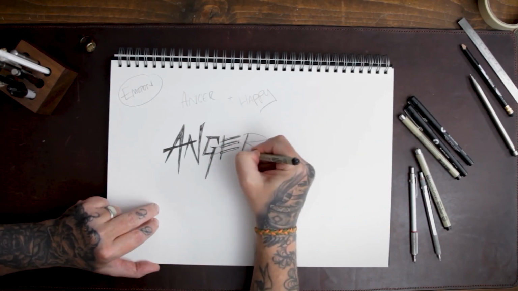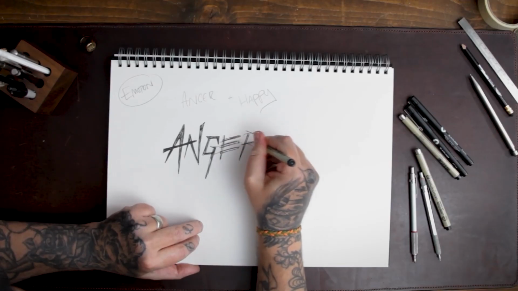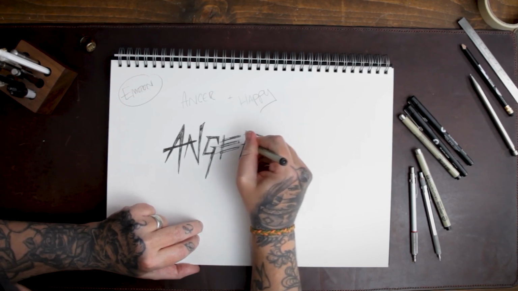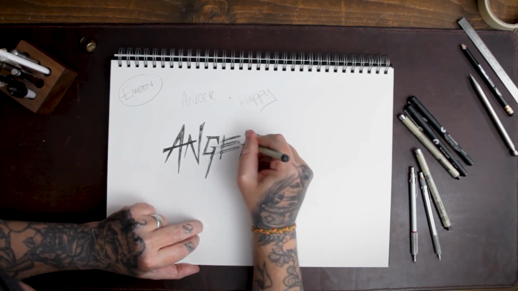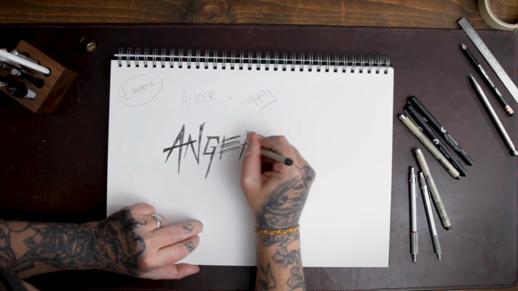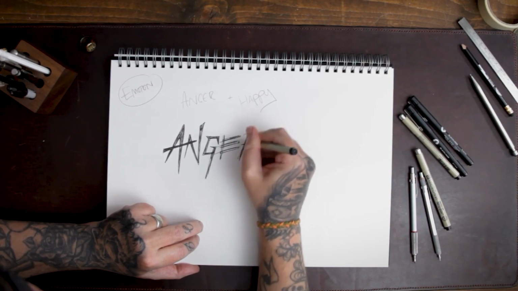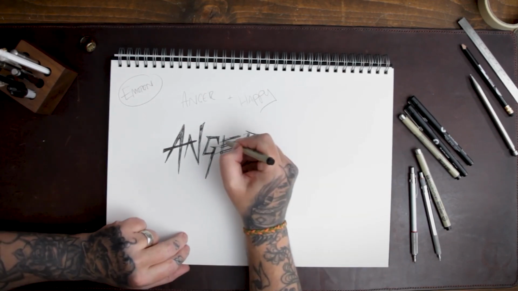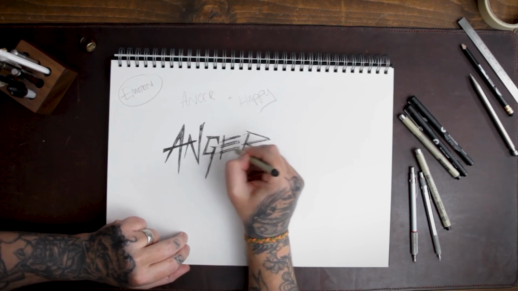And then again, bringing these down. When I'm trying to get this anger across, I don't think these curved shapes really express that anger enough. So I want to be more straight edged, more angular, because that's going to give us the look and feel that we're after. So I'm pretty happy with that, if I'm honest, for a few minutes' work.